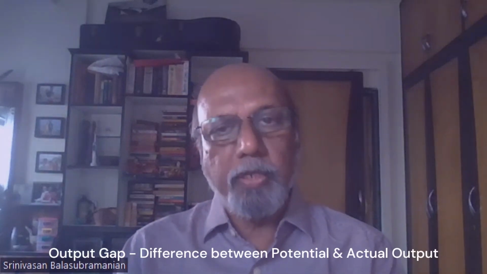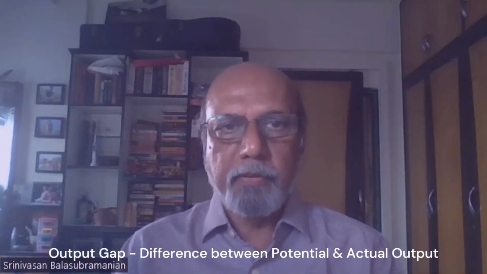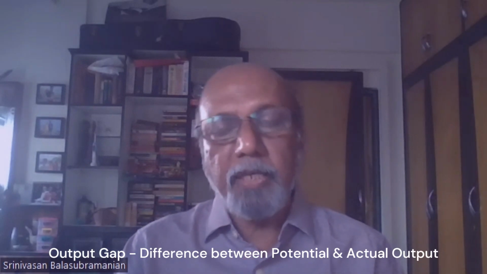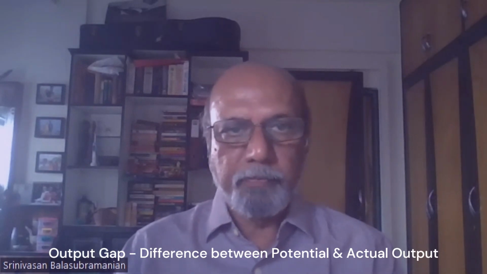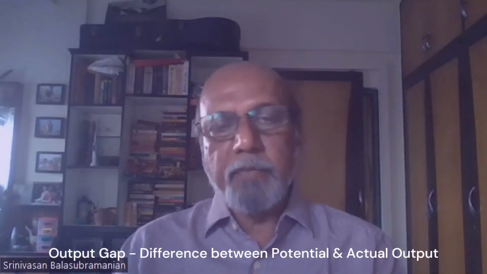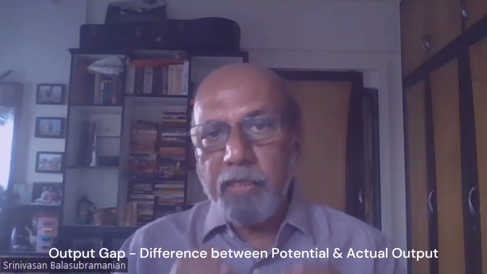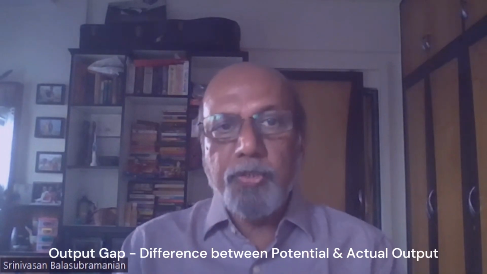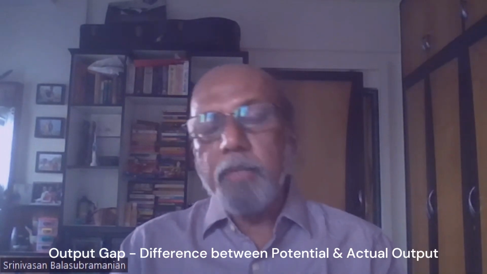Now, for the sake of the viewers, I would like to explain what this output gap is. The output gap is also called the GDP gap. It is the difference between the actual output in an economy and the potential output. Now, this particular gap enables the country to identify the current economic position over a business cycle.